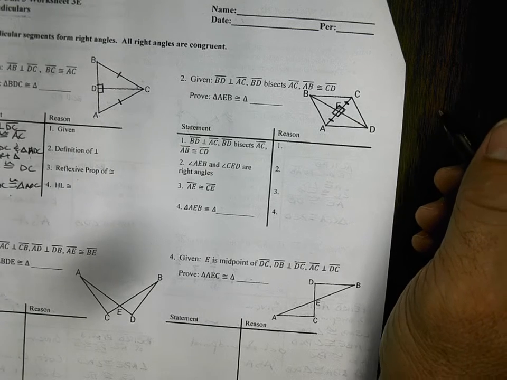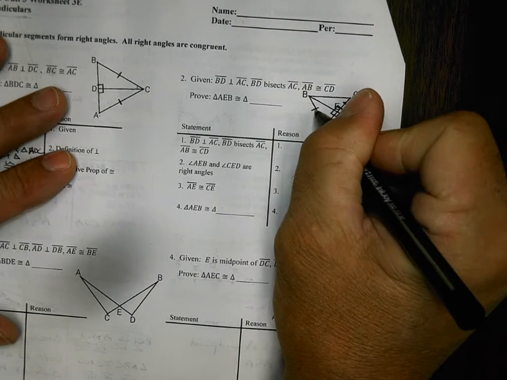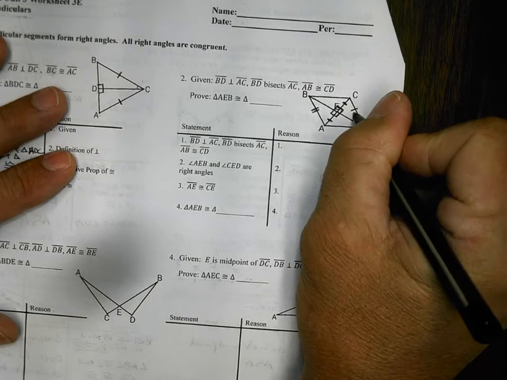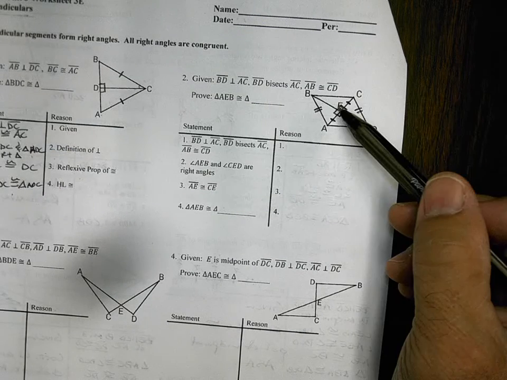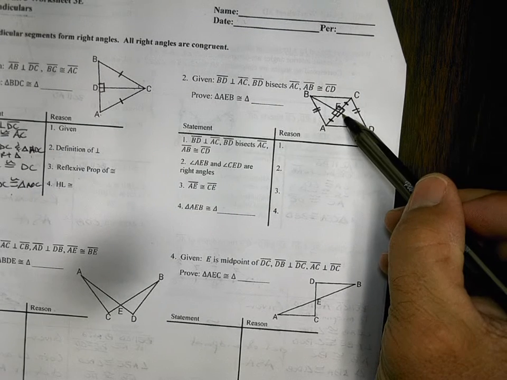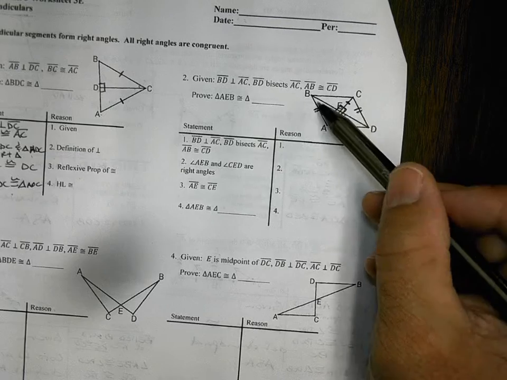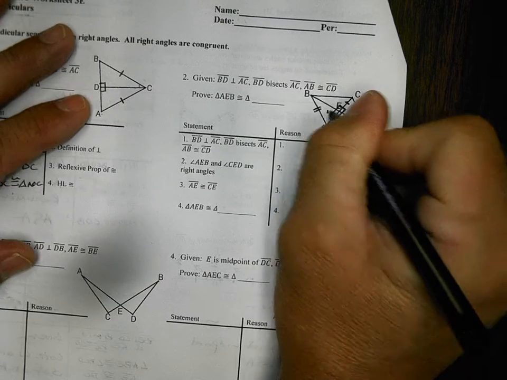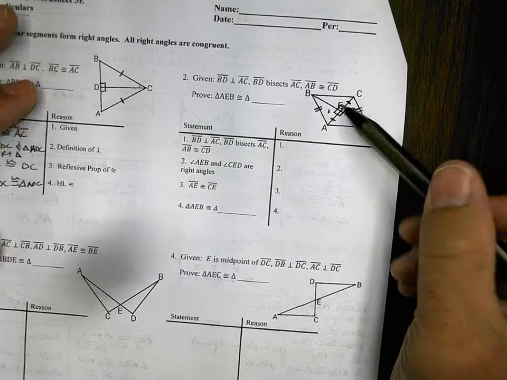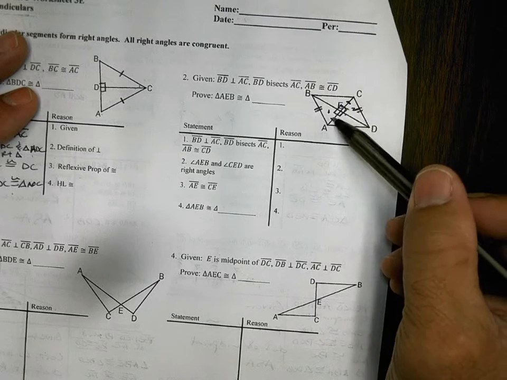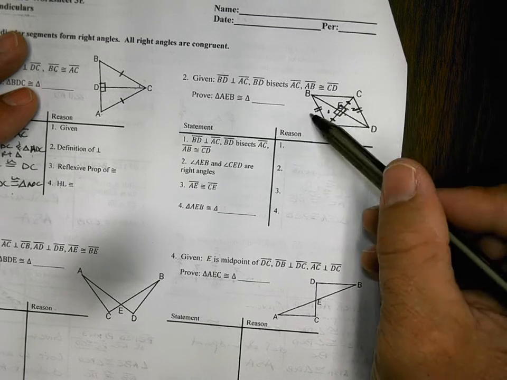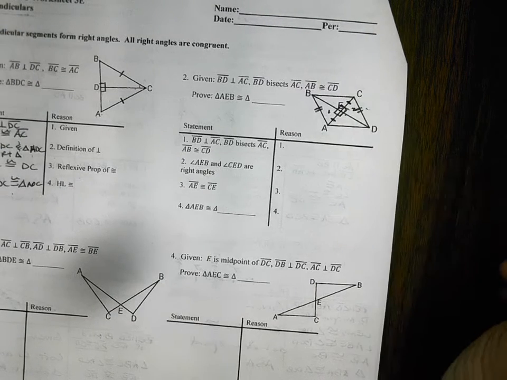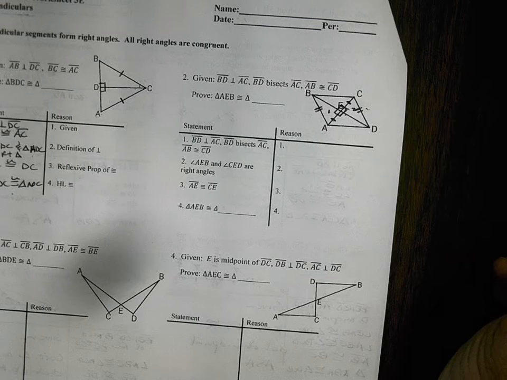And we also know that AB is congruent to CD. All right. So right triangle, so right away I look and see if HL will work. And if you look at these two triangles, call that triangle 1 and triangle 2, they're both right triangles. They both have a leg that's congruent, and they both have congruent hypotenuses. So we can do this.